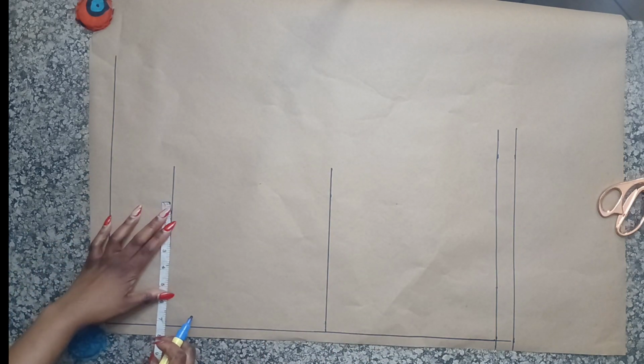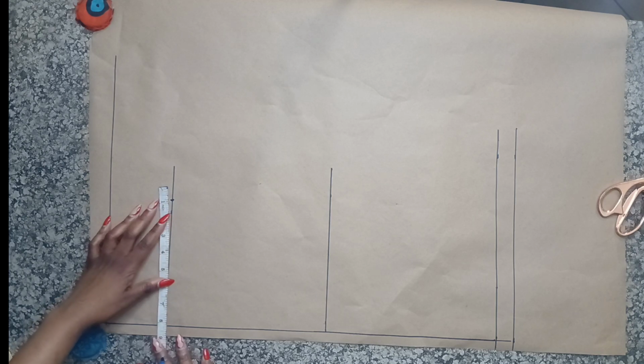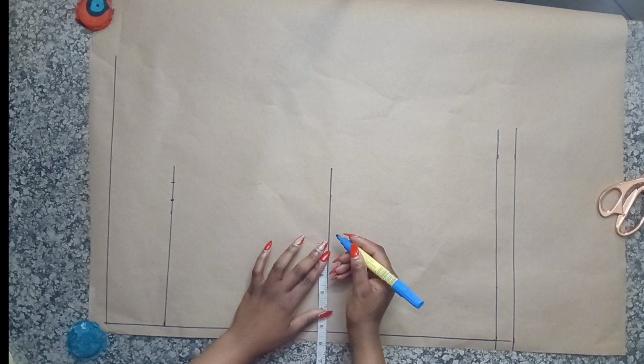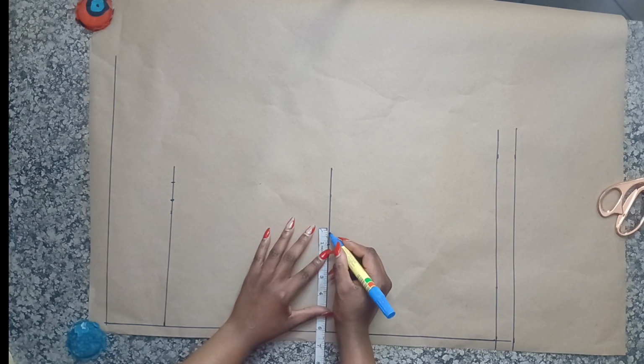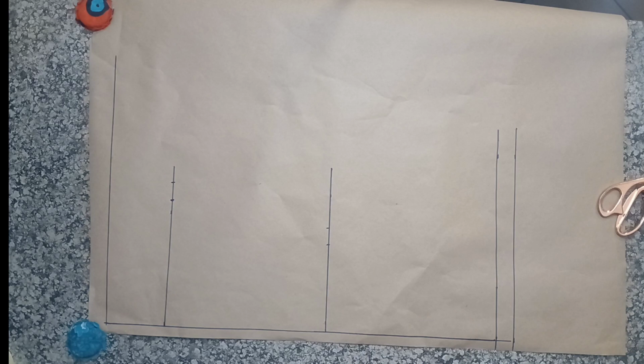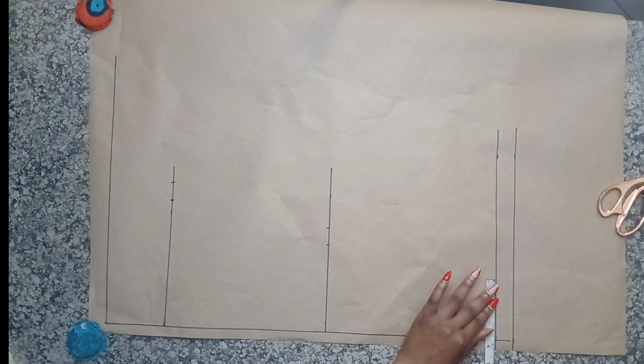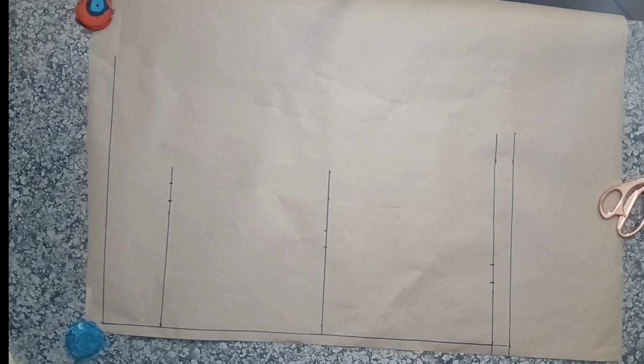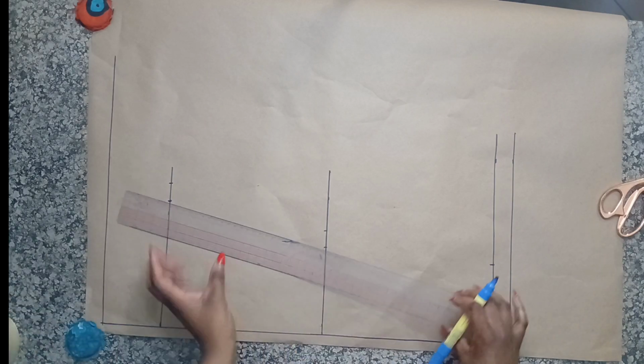Then I would mark my bicep circumference divided by 2. Then I would add 1 inch for seam allowance. Then my elbow divided by 2, I would mark that plus 1 inch seam allowance. My wrist divided by 2 plus 1 inch seam allowance. Then I'll connect that.